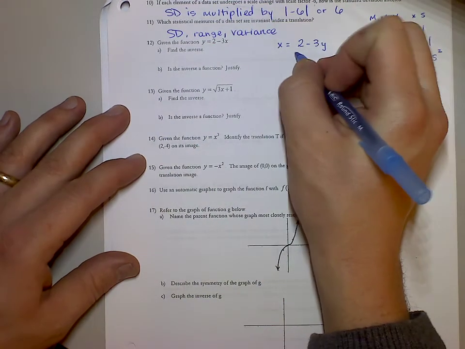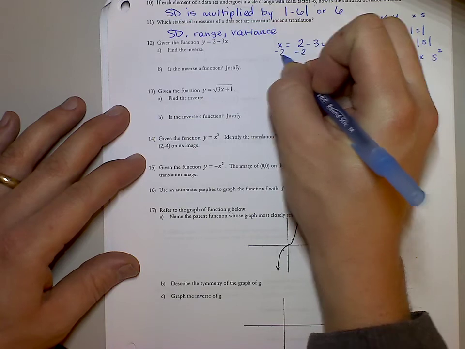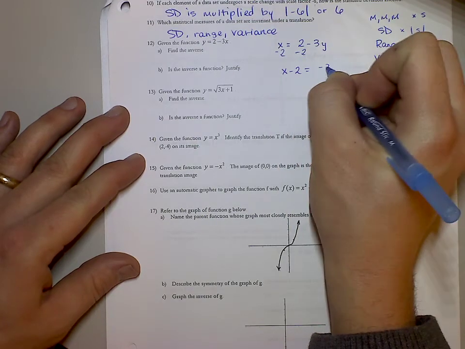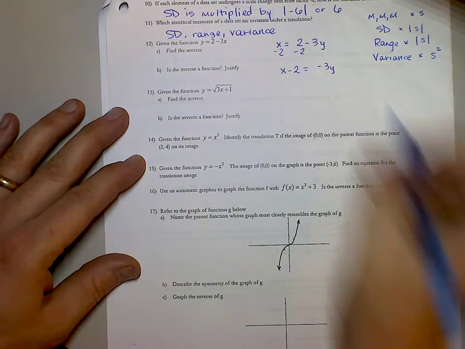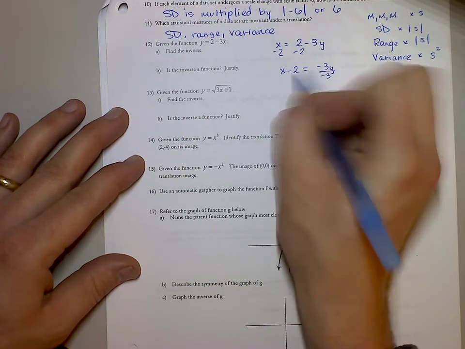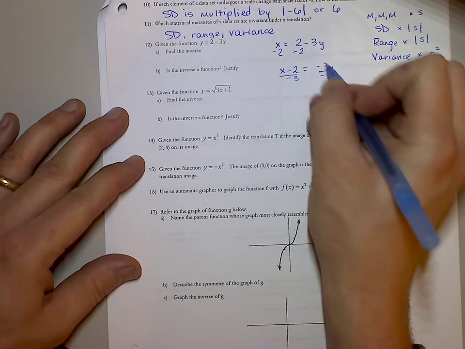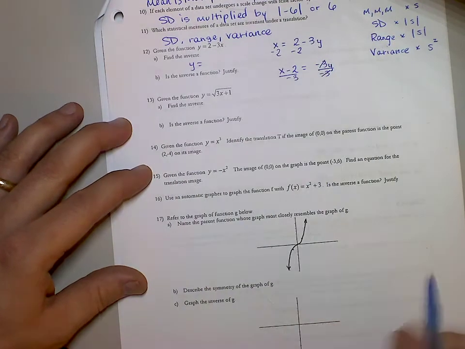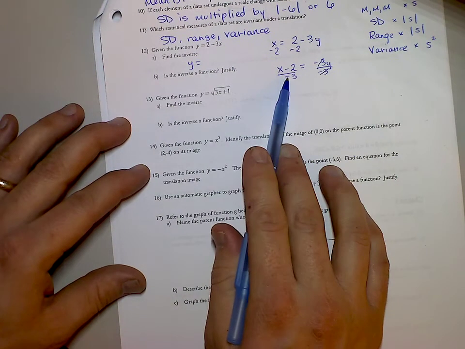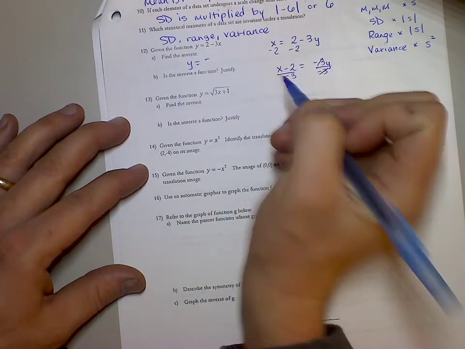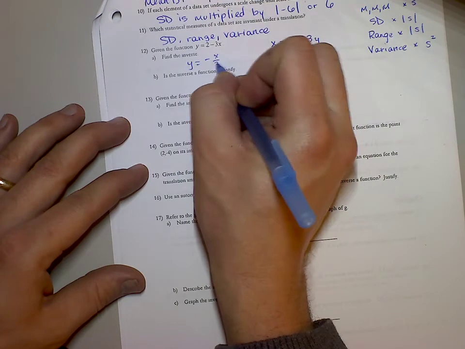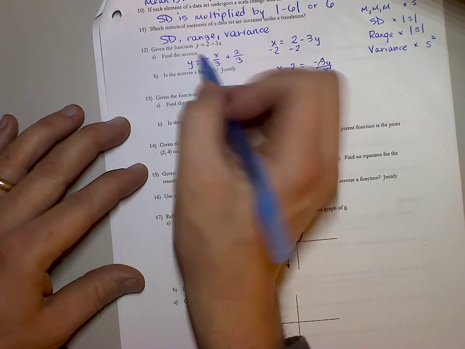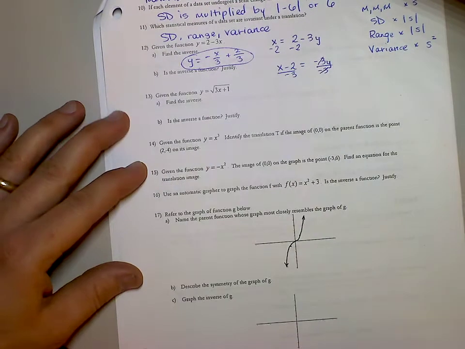So I subtract 2 from each side, giving me x minus 2 equals -3y. Now I divide by -3, and I'm all set. I get the equation y equals (x minus 2) divided by -3. I'm going to rewrite that as -x over 3 plus 2/3. It's more proper.